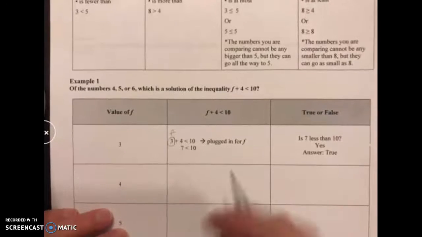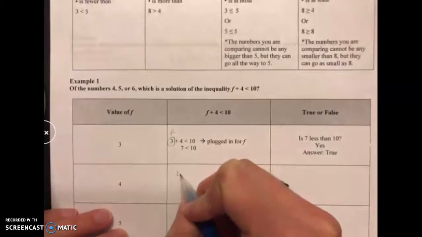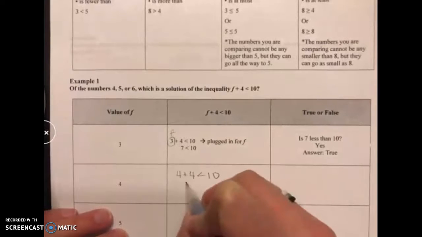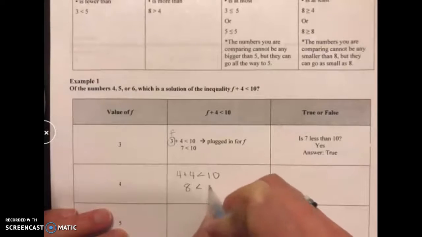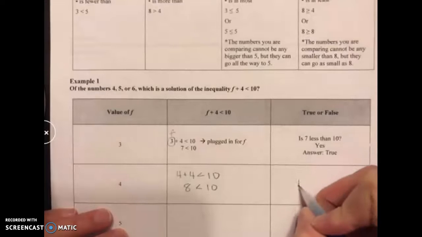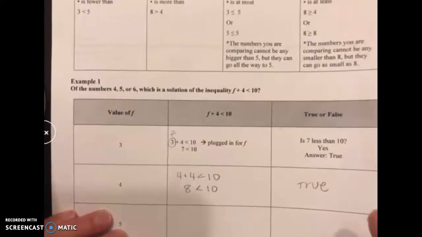So let's try it if we plug in 4. Instead of writing f, we write 4. So 4 plus 4 is less than 10. 4 plus 4 is 8. 8 is less than 10. Okay, so this is a true statement. 8 is less than 10.